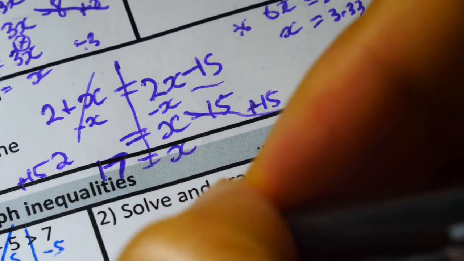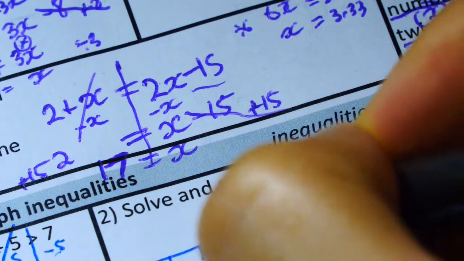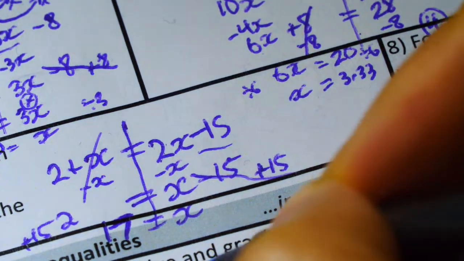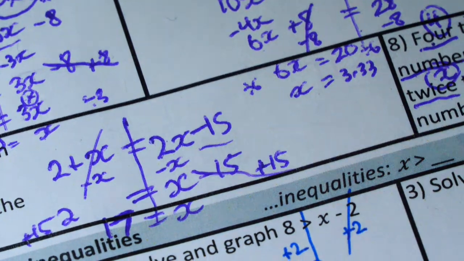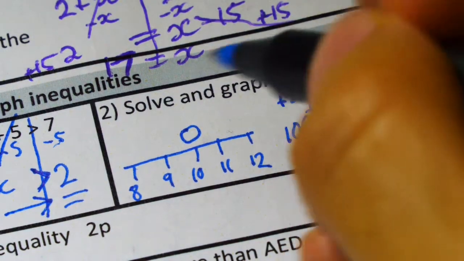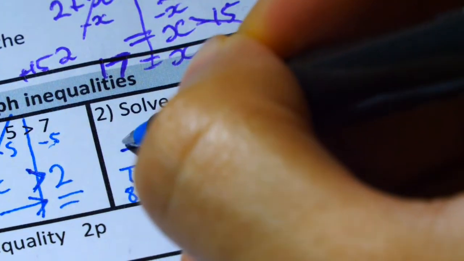So on my graph, 8, 9, 10, 11, 12. On my graph, I'm going to put my circle on 10. And my arrow is pointing this way because it's less than 10. X is less than 10.